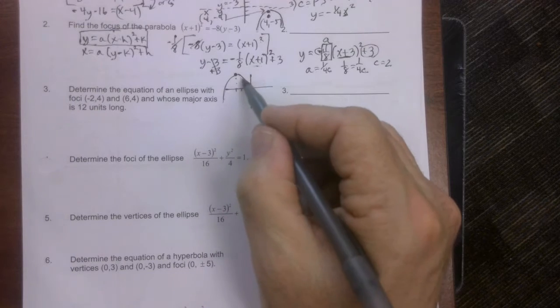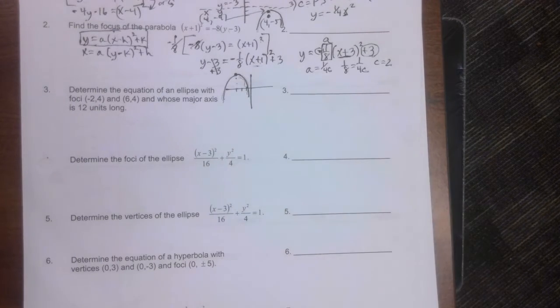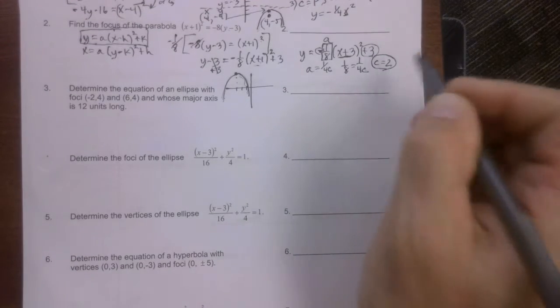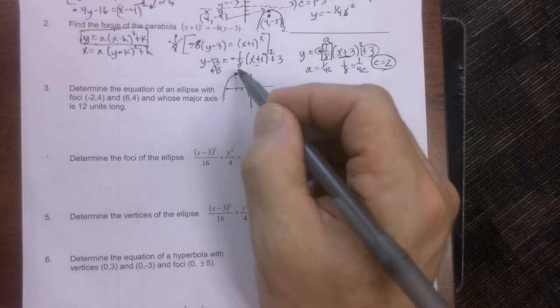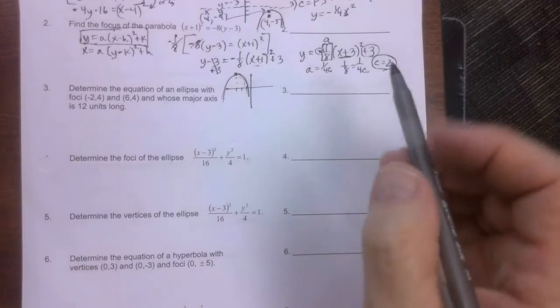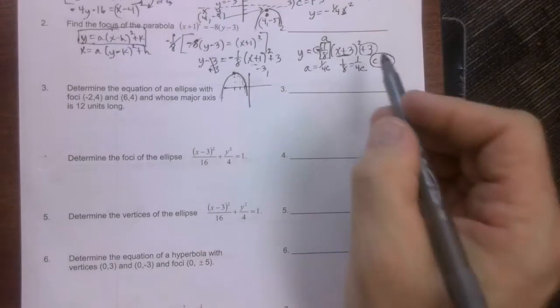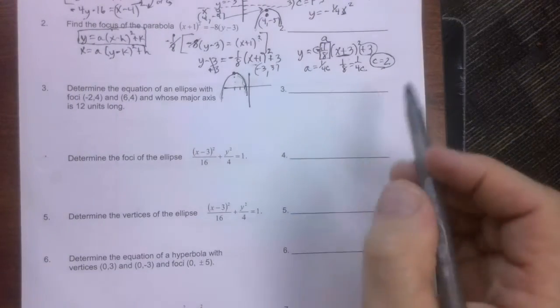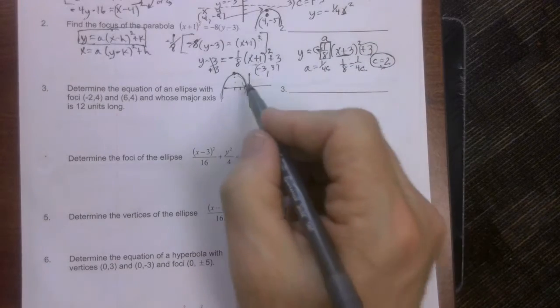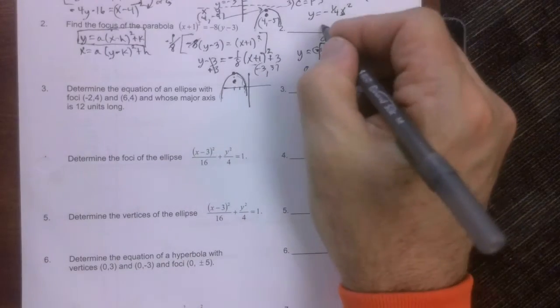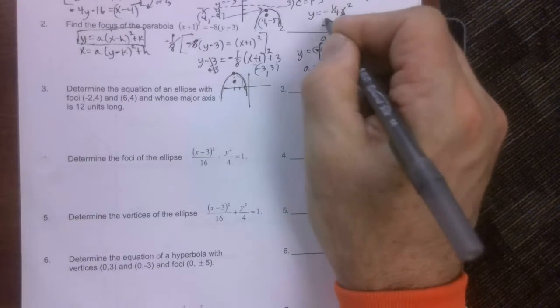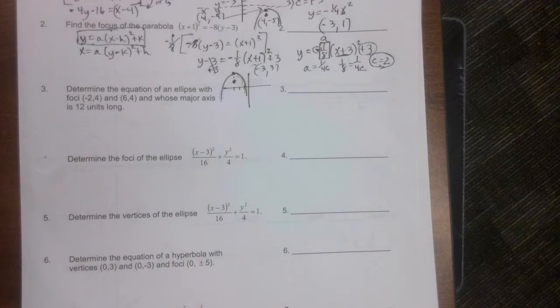We know that our tulip goes around the focus, so we know that we need to go 2 units down from here. Remember what we said? We said this right here is -1 and then up 3. We need to go 2 down from that. So the focus would be right here, which would be (-1, 1). A lot of work. Those darn parabolas require a lot of work. They just do.